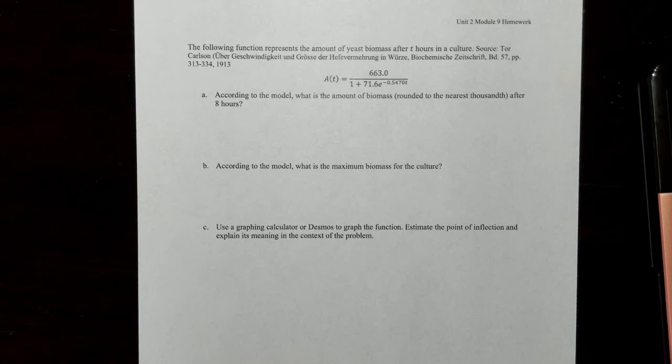So let's look at the homework. The following function represents the amount of yeast biomass after T hours in a culture. So we have our function A of T. According to the model, what is the amount of biomass rounded to the nearest hundredth after 8 hours?